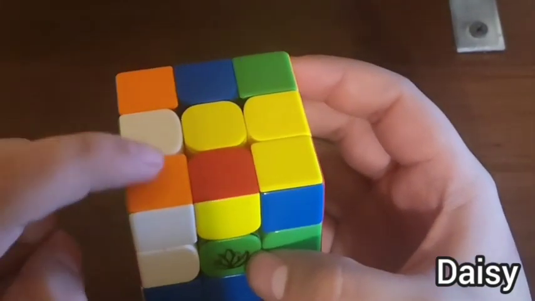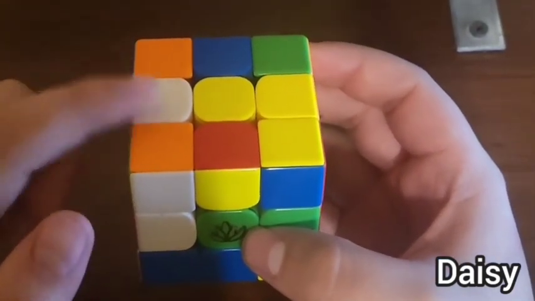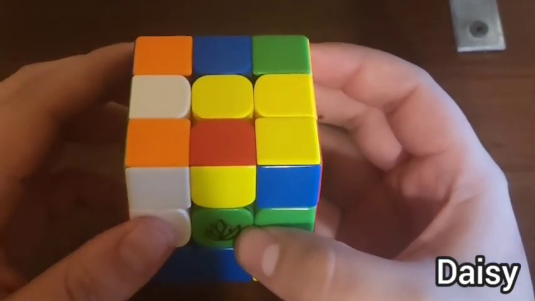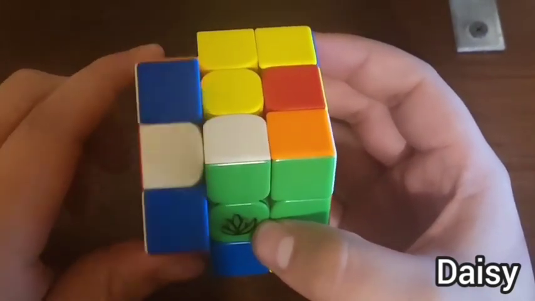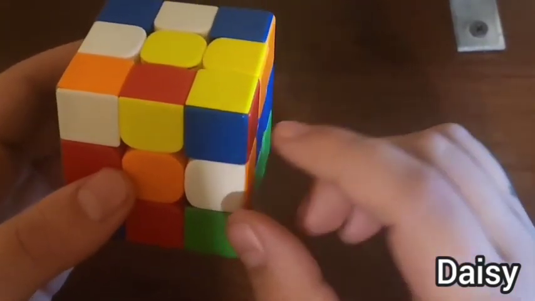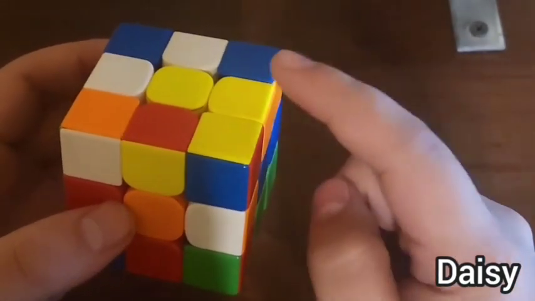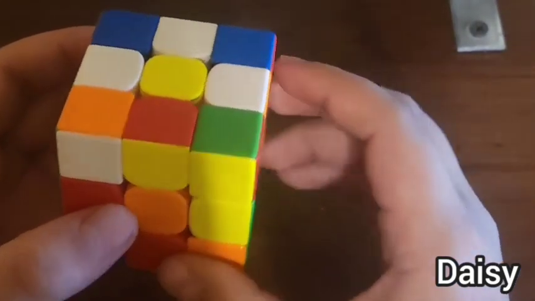But we can see that there's already a white piece right here in the way. So if there is a white piece in the way, we're just going to move that piece out of the way so that there's an empty slot above it, and then we can move the piece up. If there's an edge on the right side, you can do the same thing. So there's an empty slot here, so we can just move this up.